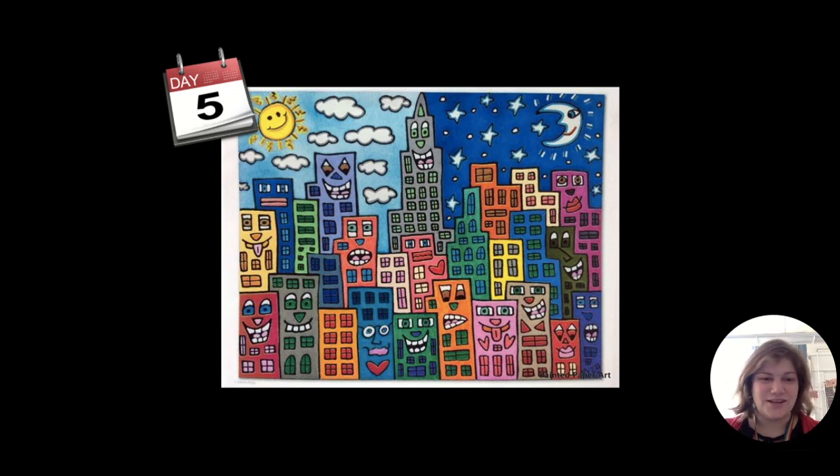So I thought it would be a fun idea for us to do a push project. All week we were practicing making James Rizzi buildings. We learned a lot about his style when he's making those, that he uses geometric shapes and fun expressions, and nice bright colors.